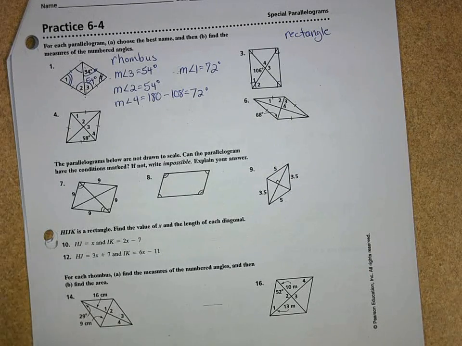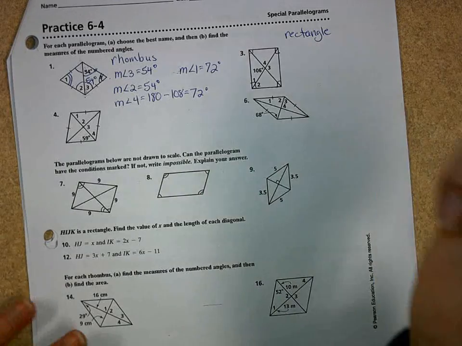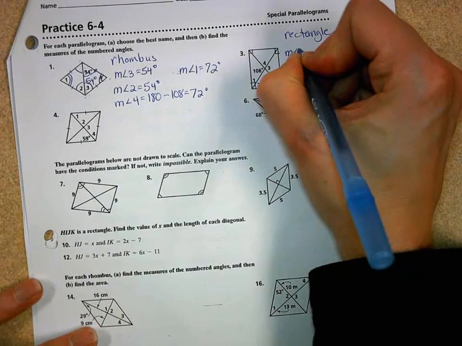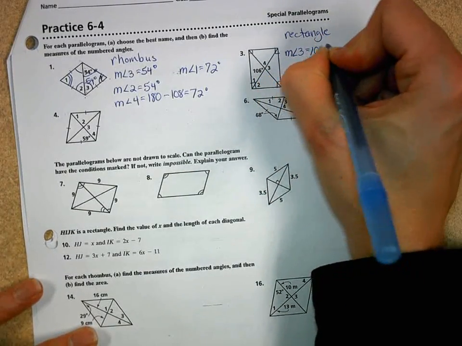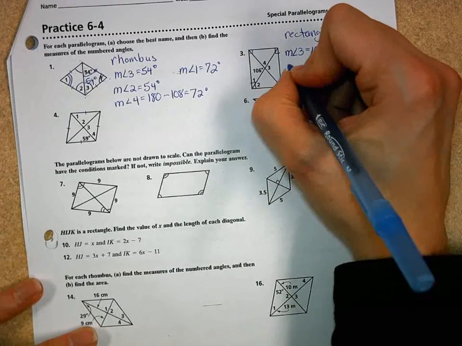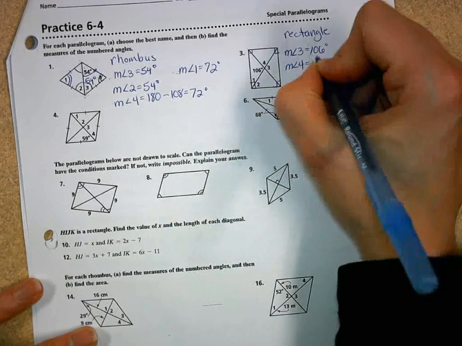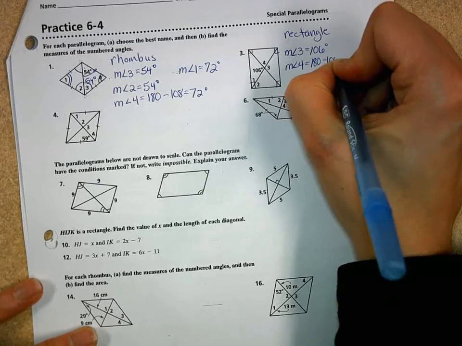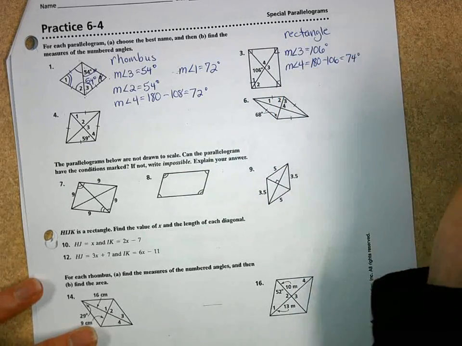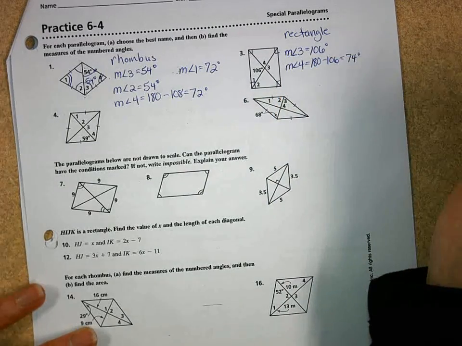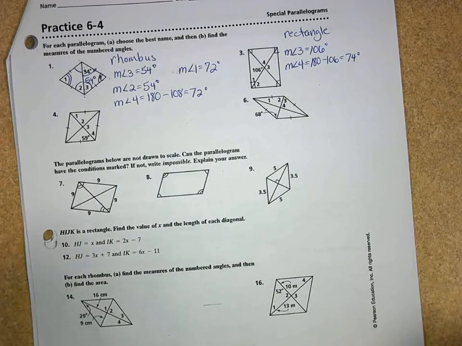Now, what would be the first and easiest angle to find? That's right, it's going to be angle 3 because the fact they're vertical angles. So that's 106 degrees. Now, how do I find the measure of angle 4? I'm just going to go 180 minus 106, 74 degrees. All right. Now, what am I going to do next?